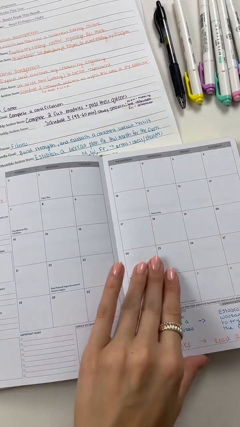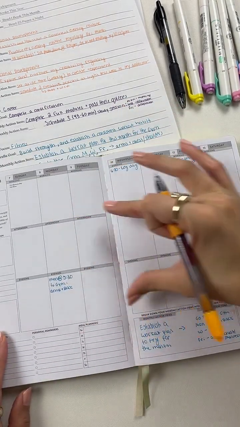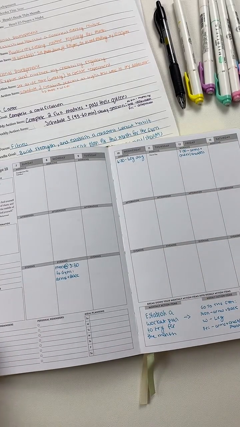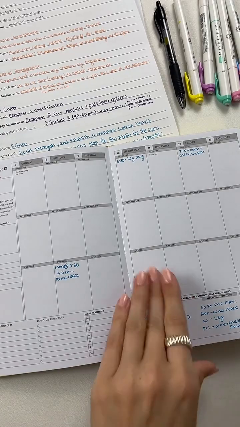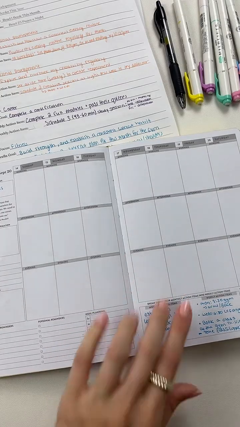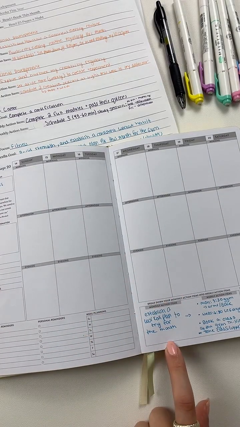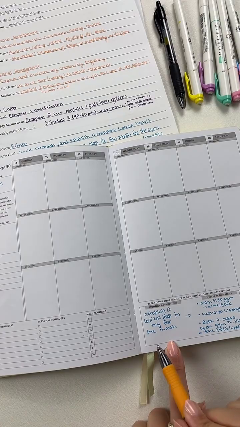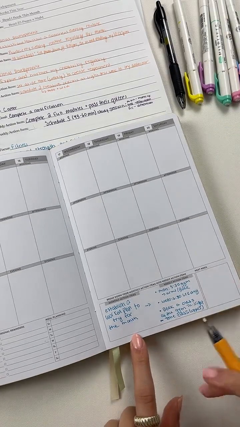Now, there is a chance that when you flip it and when you start your month off, you might only focus on one goal. That is a-okay. But I want to show you another option. Once you do this and you feel confident in it, you could add a goal. You could add into your monthly action item.